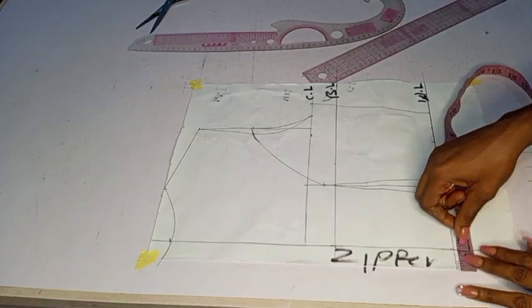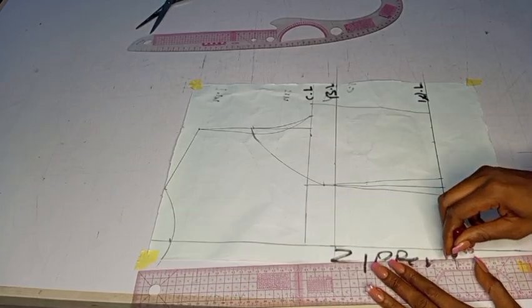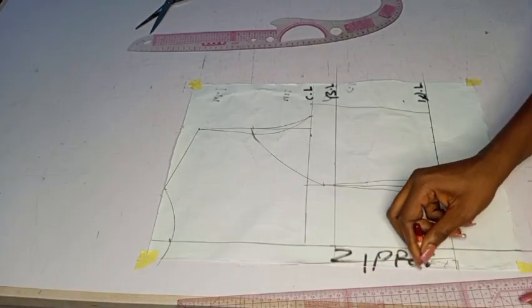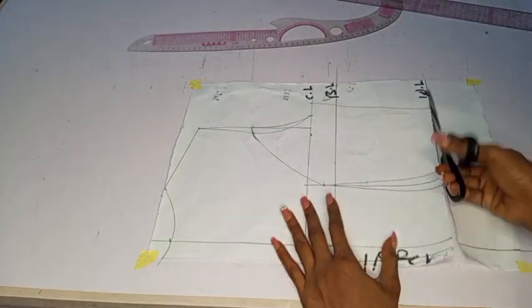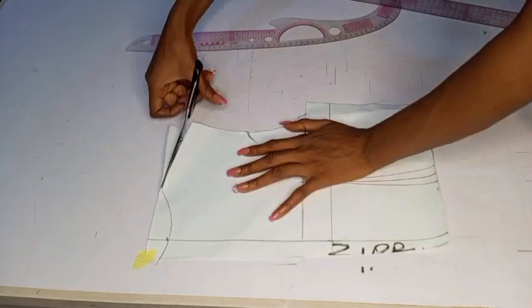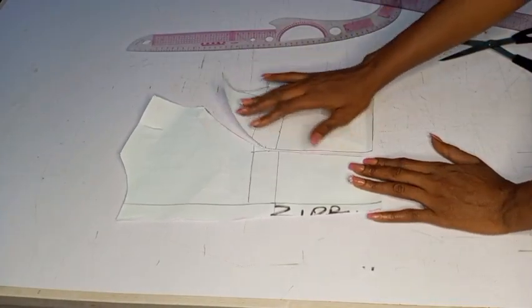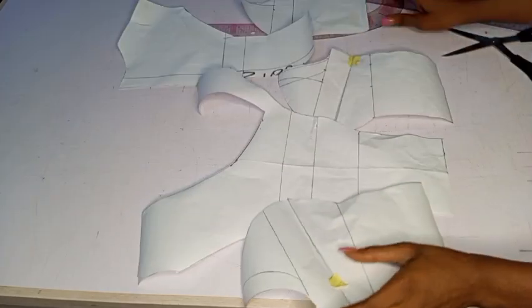I'll come to the zipper allowance, mark 1/2 inch here. This is to prevent our zip from bulging after sewing. And this excess here, we are going to cut it out. And this is basically it for the back. I'll just cut this out now. So this is what we have for the back pattern and the front.